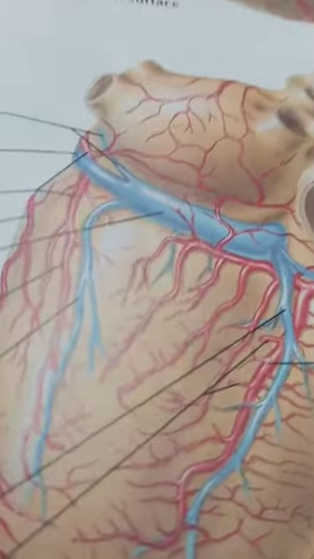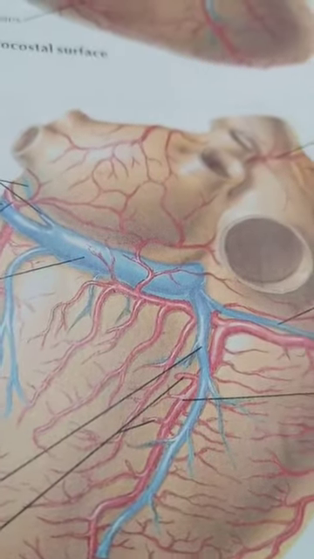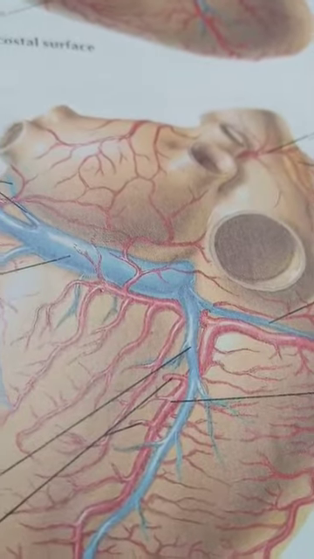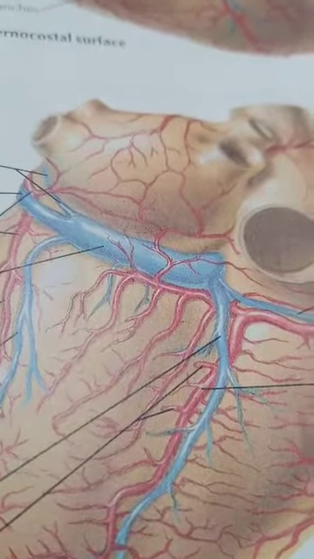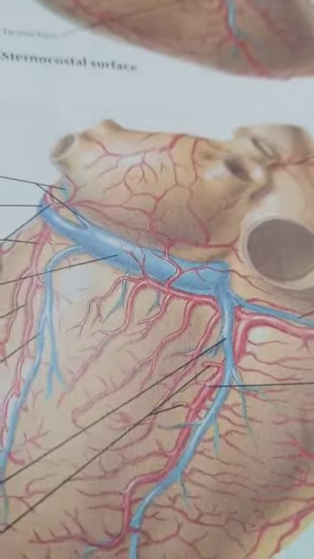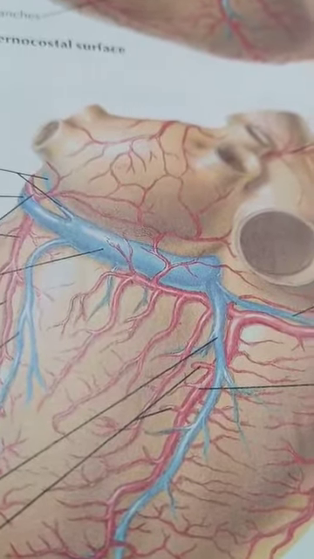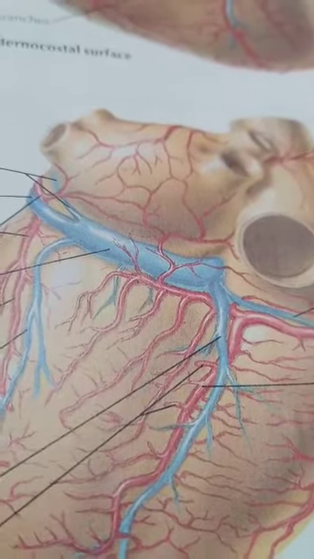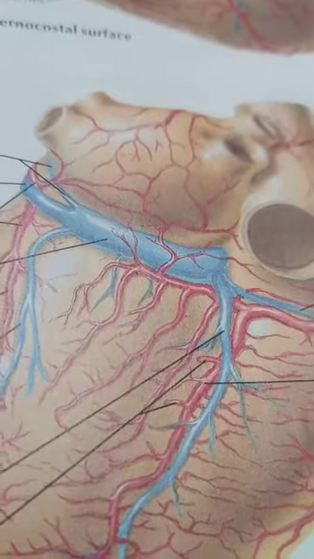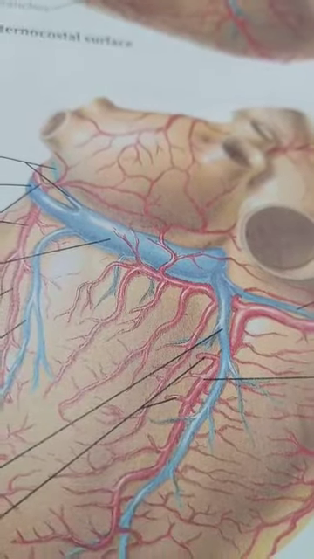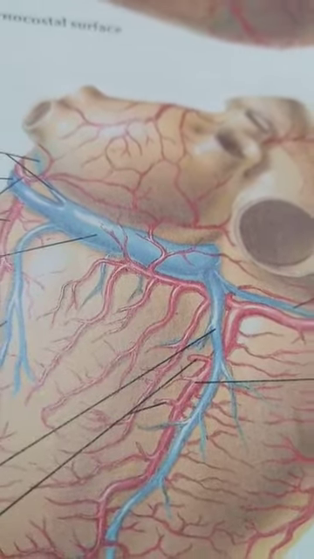Almost all the veins except the venae cordis minimae and anterior cardiac veins drain into a large sinus known as the coronary sinus, which opens into the right atrium. The anterior cardiac vein and the venae cordis minimae open directly into the right atrium.